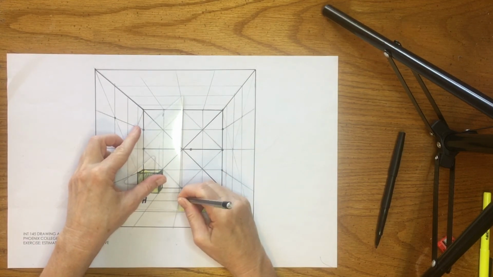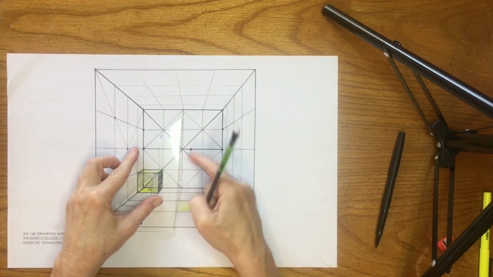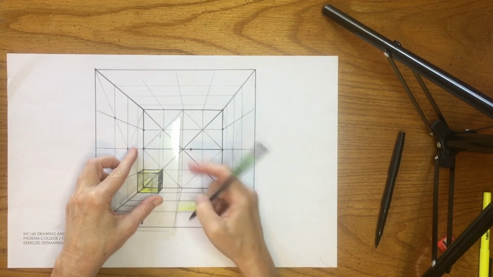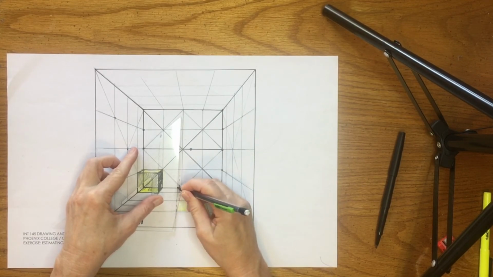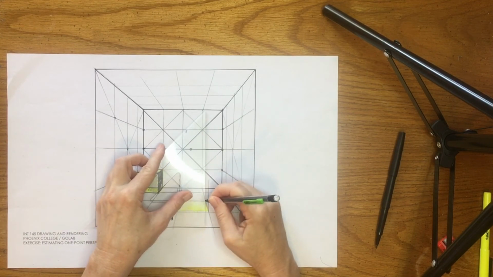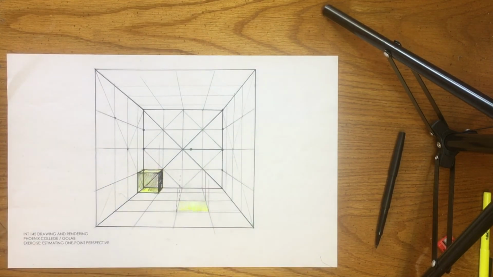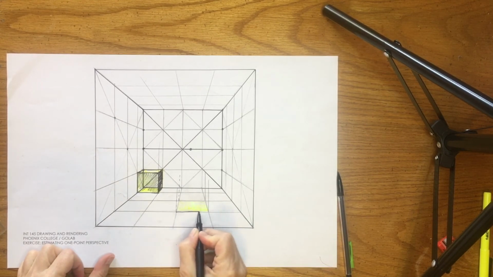So draw some vertical, I'm going to make a dash line, construction lines up. Again, this is getting really close to my vanishing point, so vertical line up, vertical line up. So what you're looking at here is, now we know that the bottom of the cube is here, right?